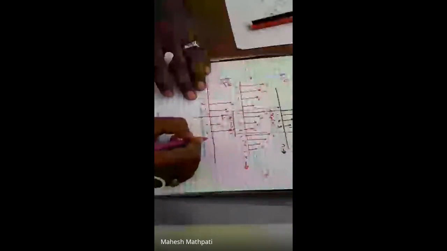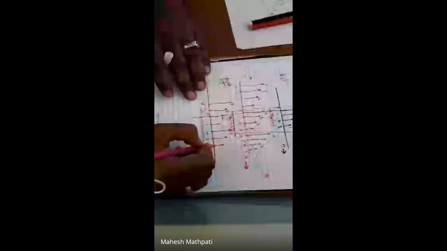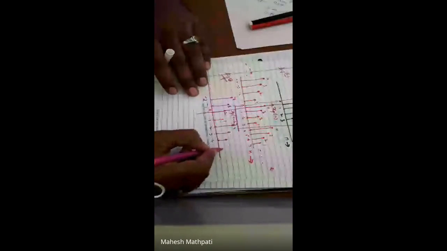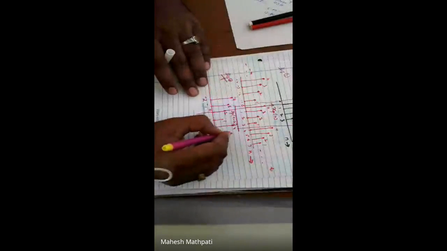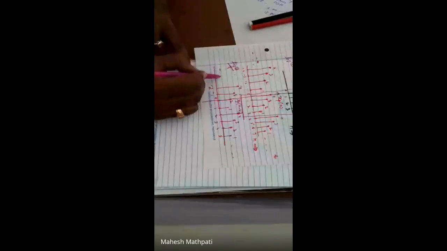Then at 3 the amplitude will be 3. At 4 the amplitude will be 2. At 5 the amplitude will be 1 again. 3, 2, 1. So likewise I have just shifted this sequence. I have shifted x_p of n by 2 samples.